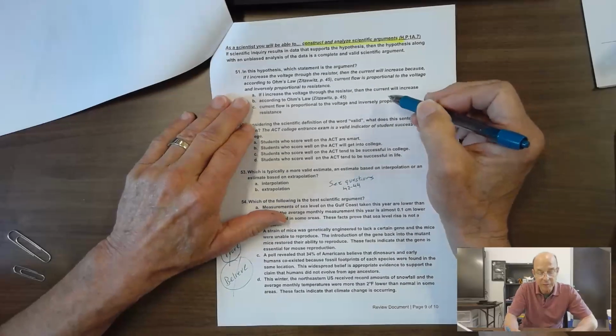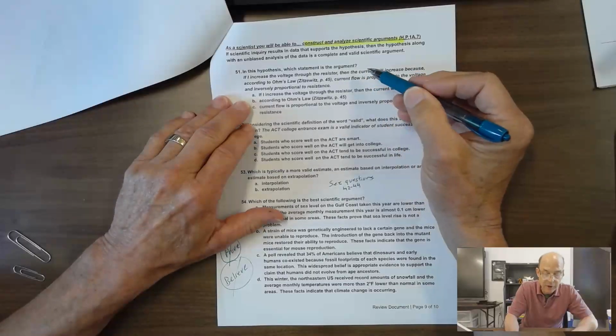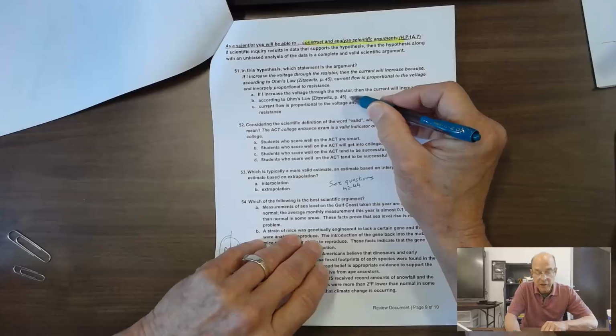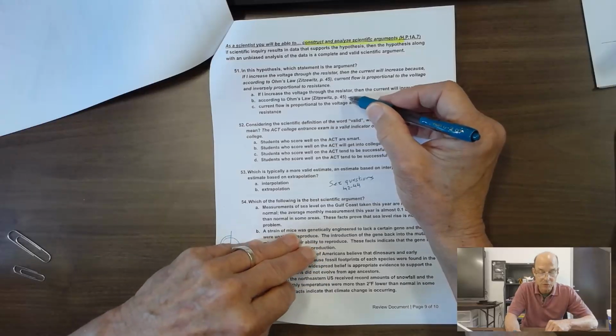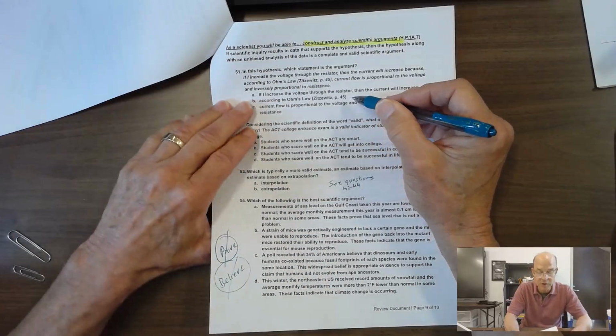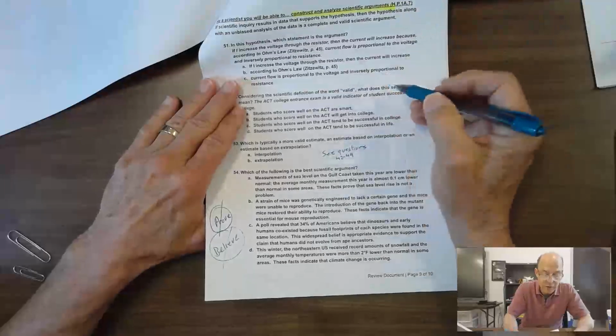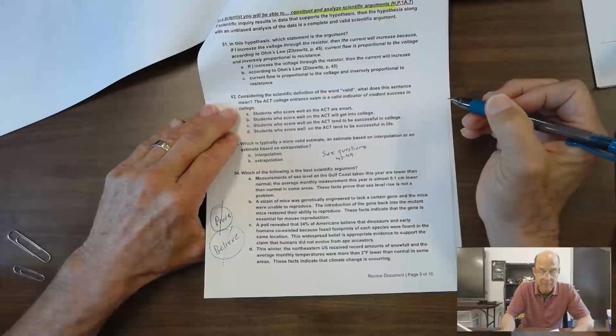Why those variables are related is your claim or your argument. And then the according to part of it is really you pointing to the credible source of information which supports your rationale and your reasoning of what you've said in your hypothesis.